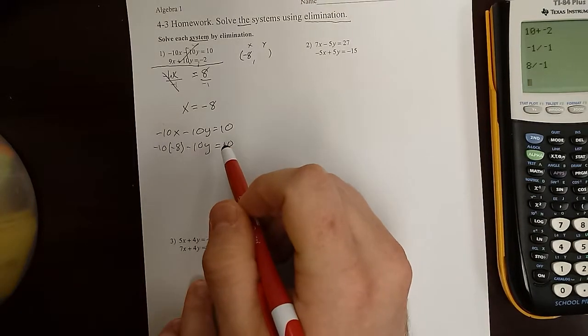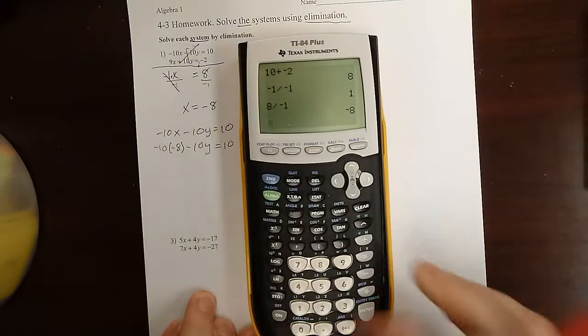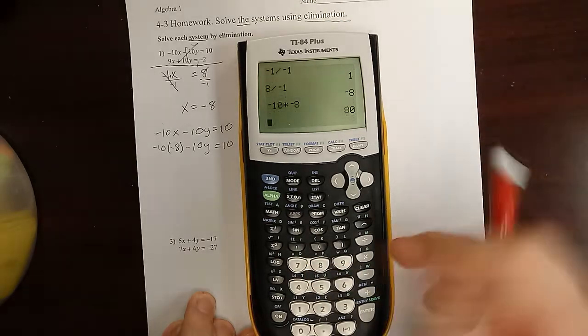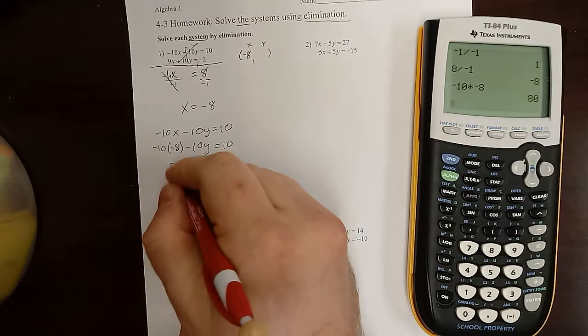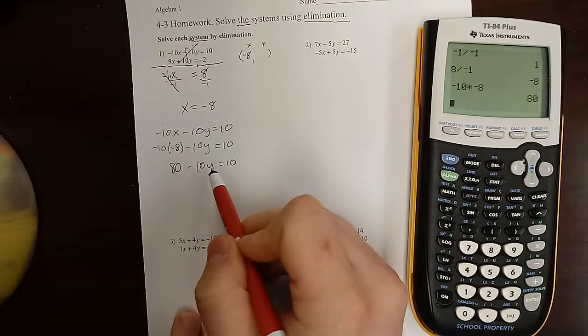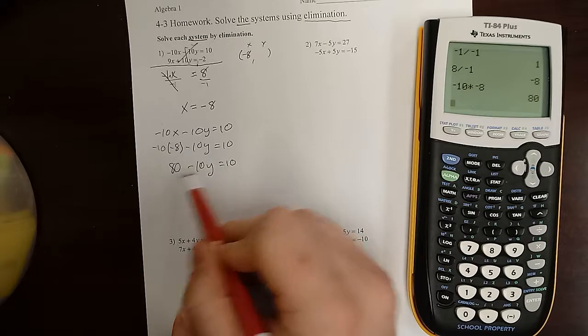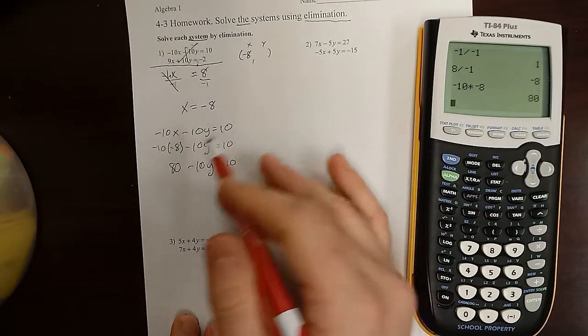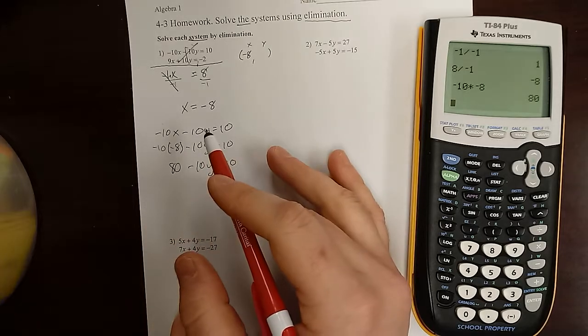And you might see, ooh, that's a big mess, but we can go through and we can solve this now. Negative 10 times negative 8, that gets us 80. So it says 80 minus 10y is equal to 10. So remember, our goal now is to figure out what y is supposed to be to make this a true statement. You don't need to do any of that in your head, though. You don't need to figure it out. We can use solving techniques.